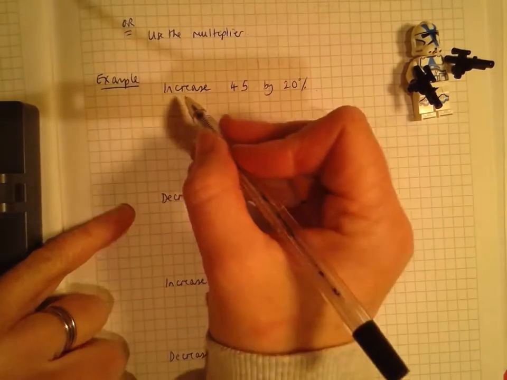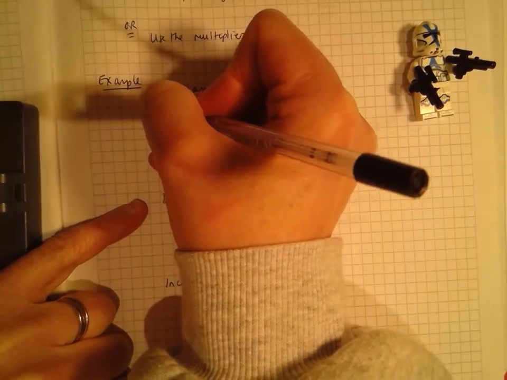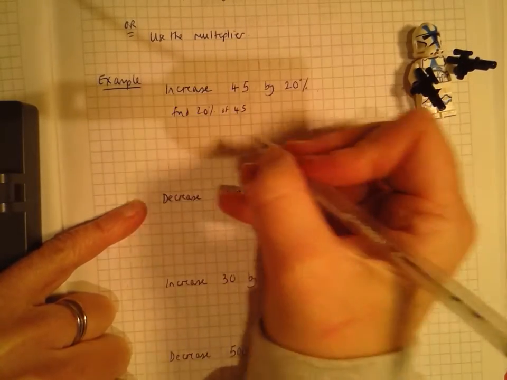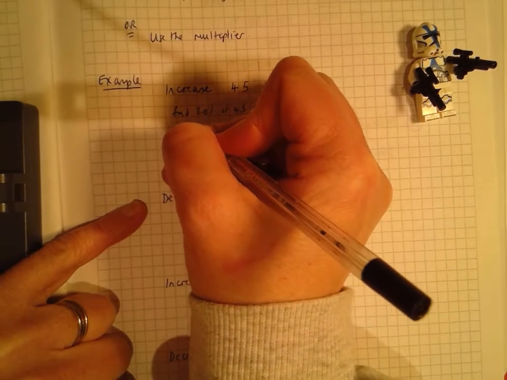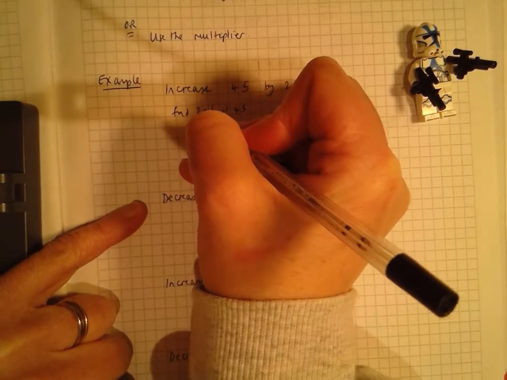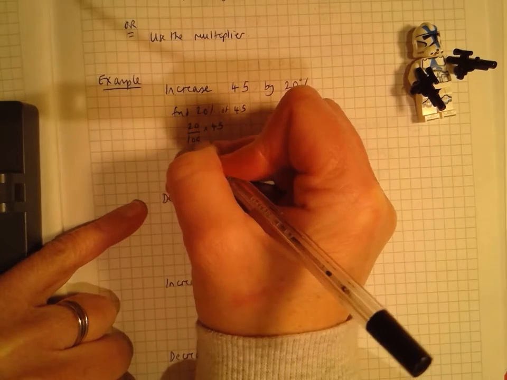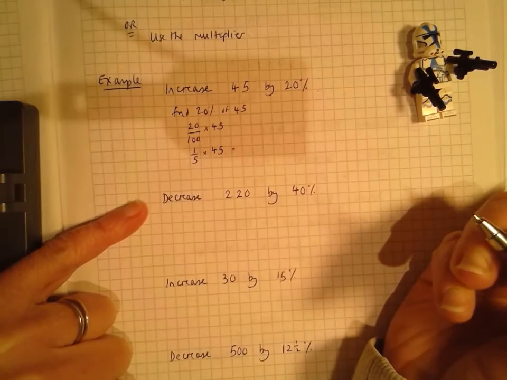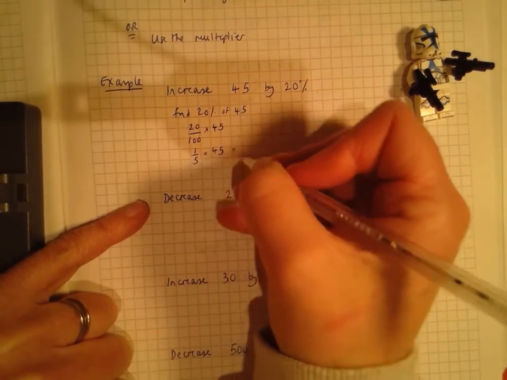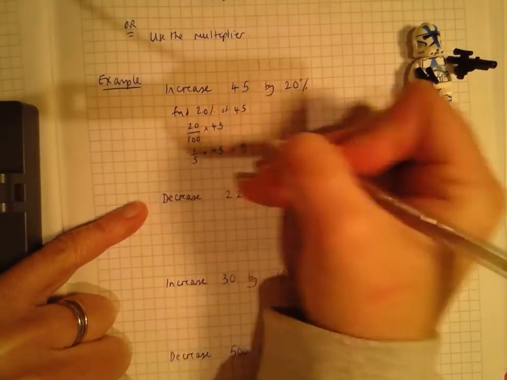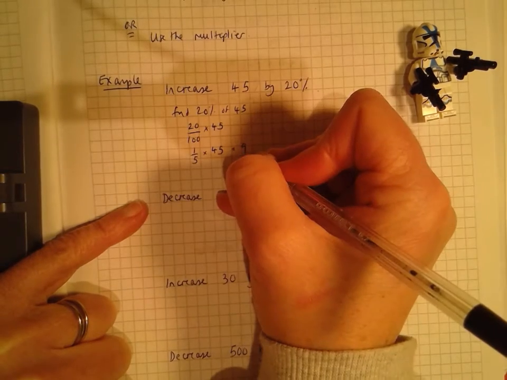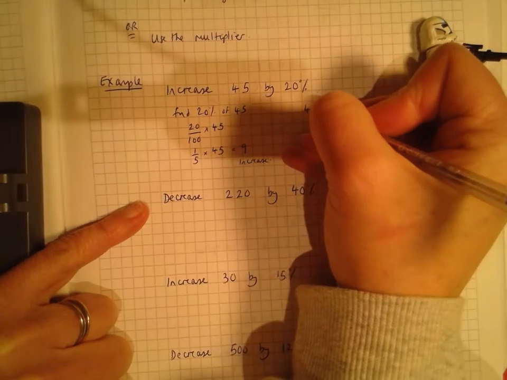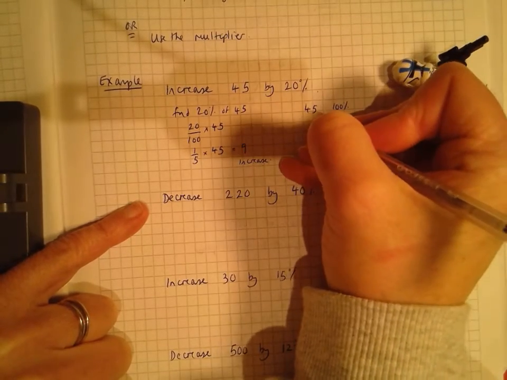So increase 45 by 20%, so I've got to find 20% of 45. Now if you remember from our previous videos, that means 20 over 100 times 45. Or we can say 20% is 1/5 times 45, which might be easier. So 20% of 45 is 1/5 times 45, which is 9. So that's what I'm adding on. That's the increase. So I had 45, which is 100%. My increase is 9.